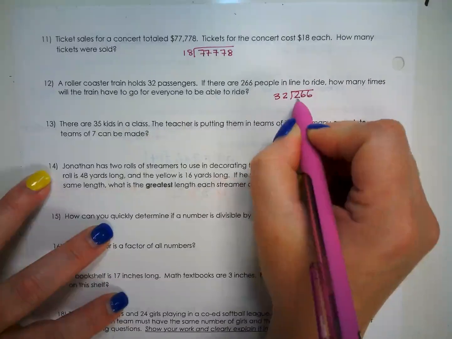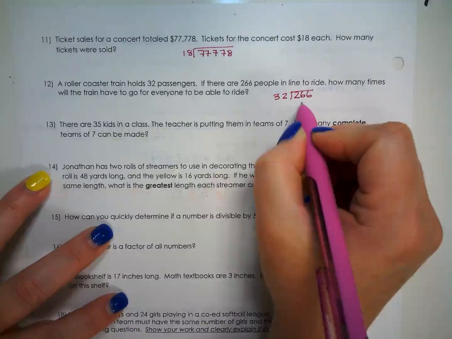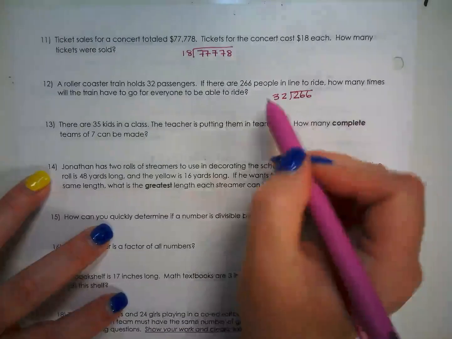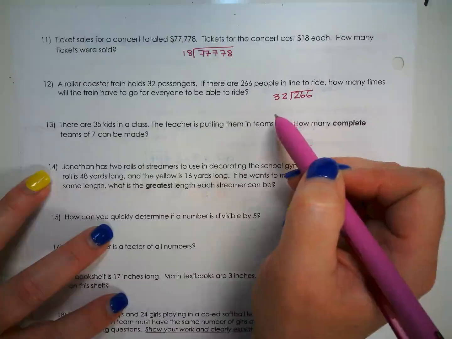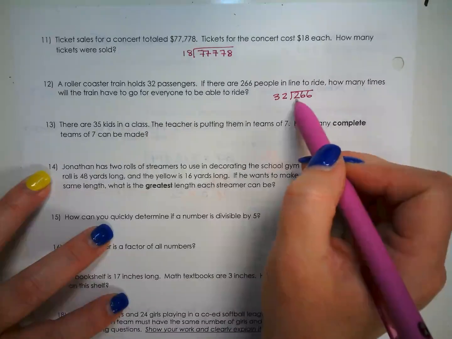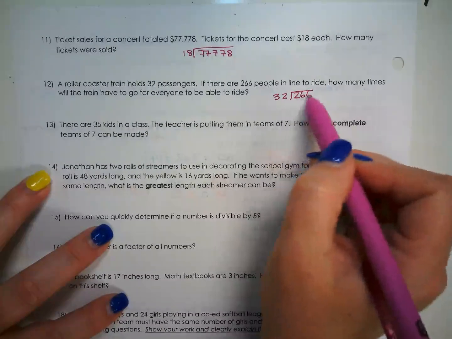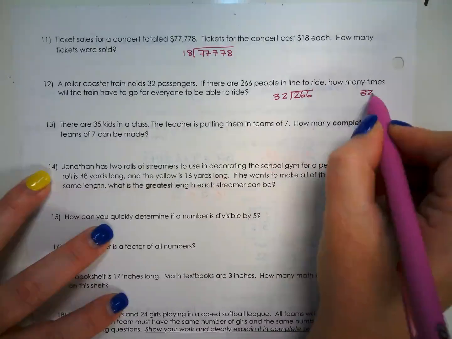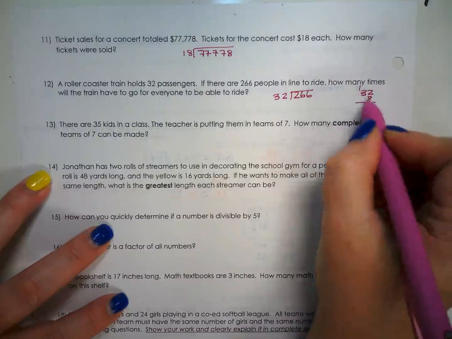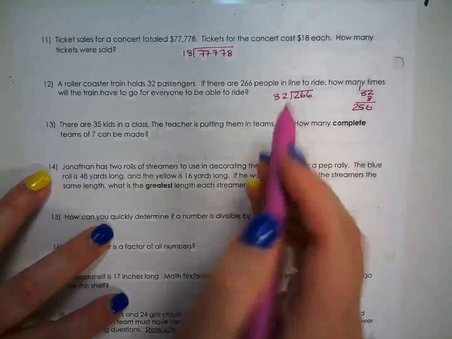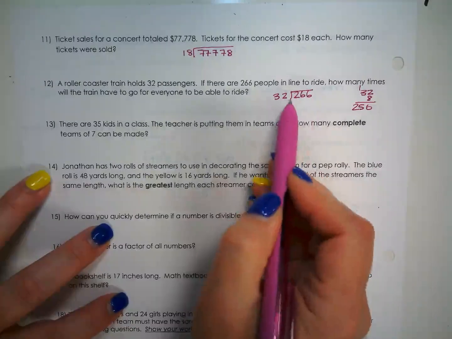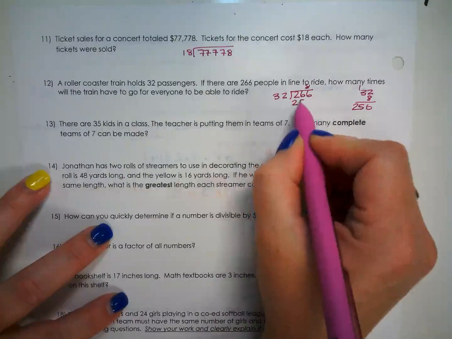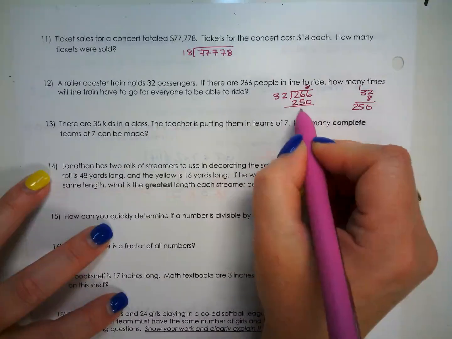32 doesn't go into 2, and it doesn't go into 26. But it does go into 266, and I'm really not sure how many. But I know there's about 3 of these in every 100. So I'm going to guess 6 to account for the 200 and 2 extras for the 66. So I'm going to guess 8. 24, 25, so 250. If I add 32 more, I'm going to go over this number. So that was a good estimate. 8 times 32 ended up being 250. When I subtract, I get 16.